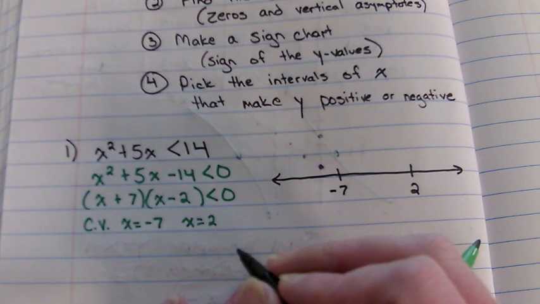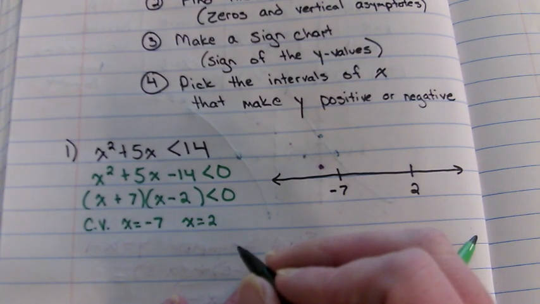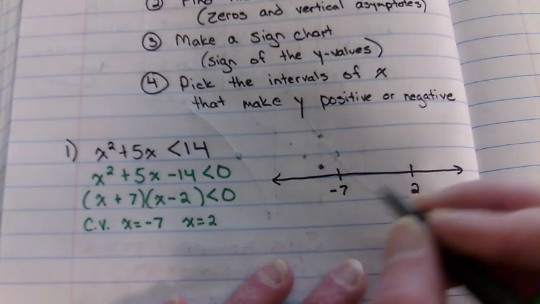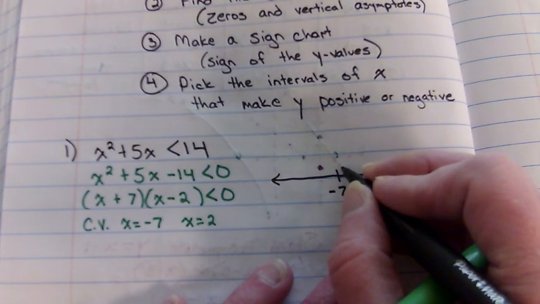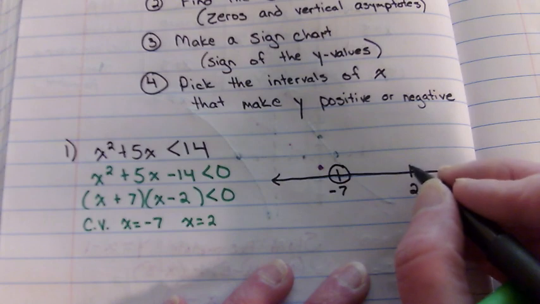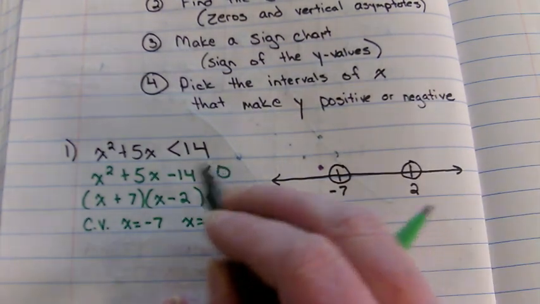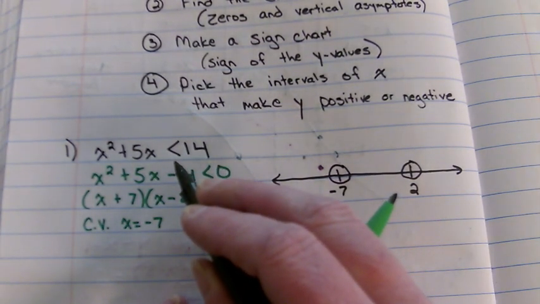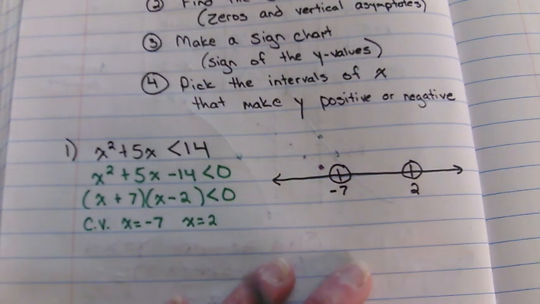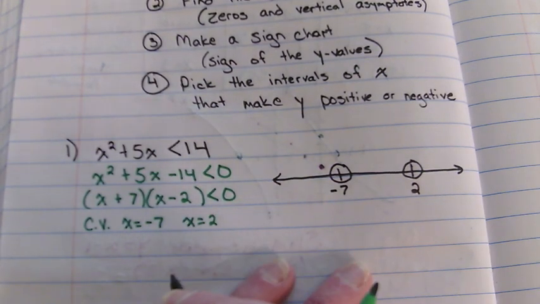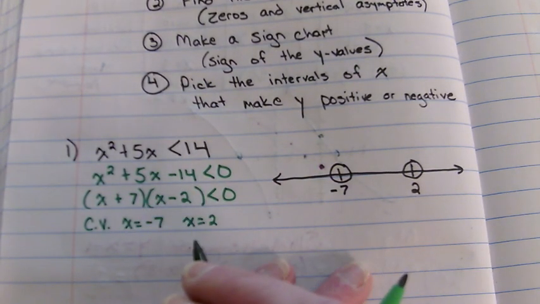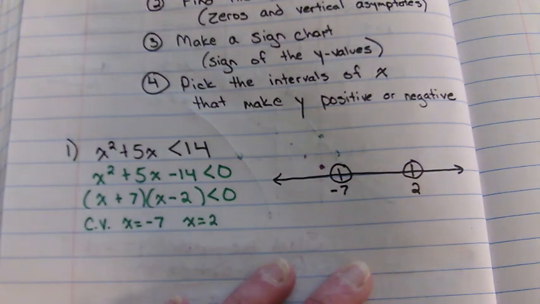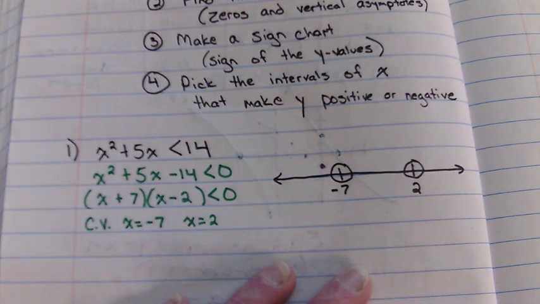Now I need to think about whether they're going to have open circles or closed circles. Well, they're going to have open circles. Why? Because this just said less than. If it had said less than or equal to, they'd be closed circles. Now I need to figure out where to shade. So here's where I do this sign chart.